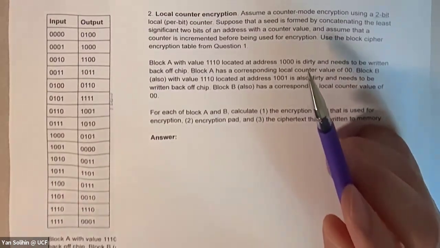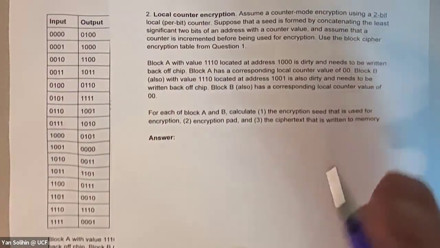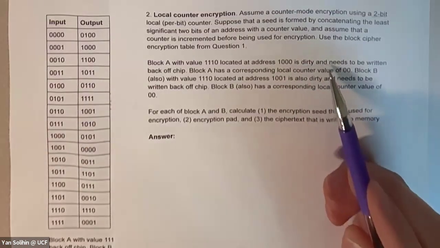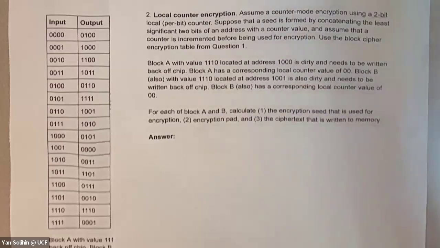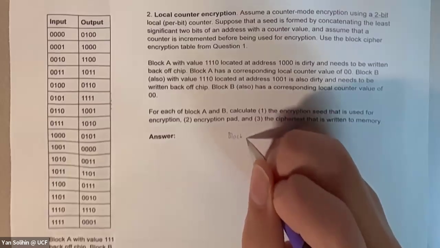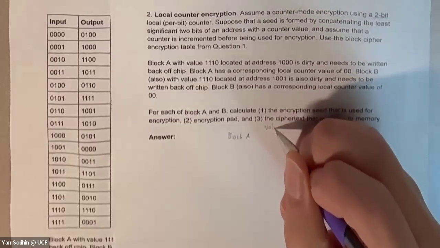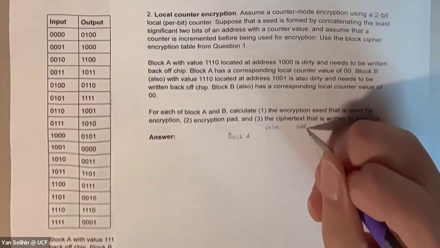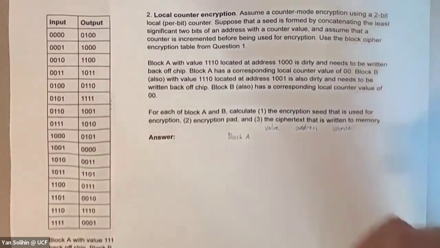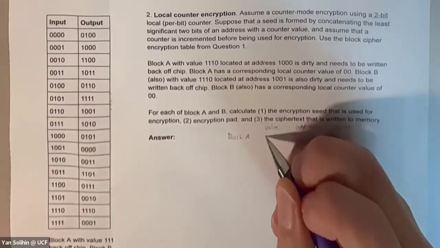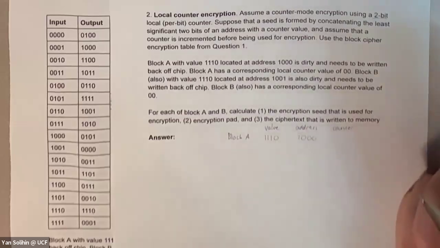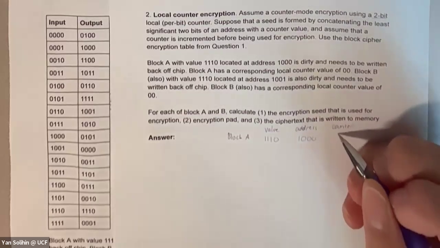And then the rest is block A with a value of 1110, located at 1000, which is dirty and needs to be written back. Okay, let's first construct this: value, address, and counter. So the value of block A is 1110, address 1000, and the counter value is 00.